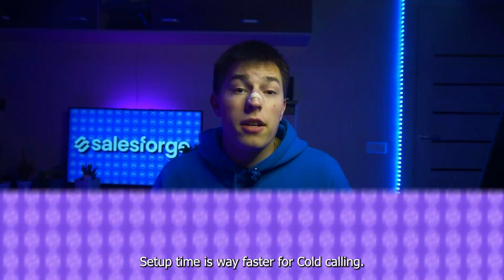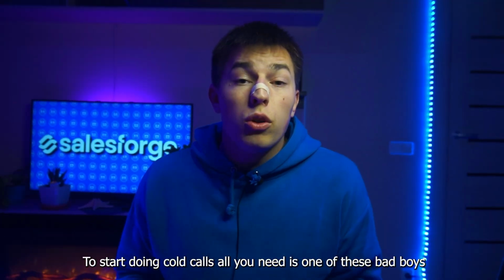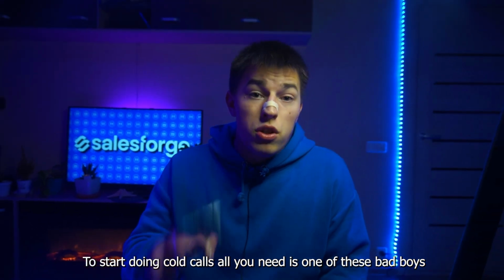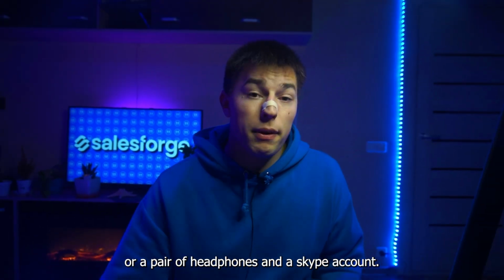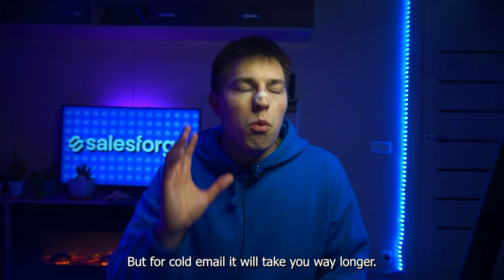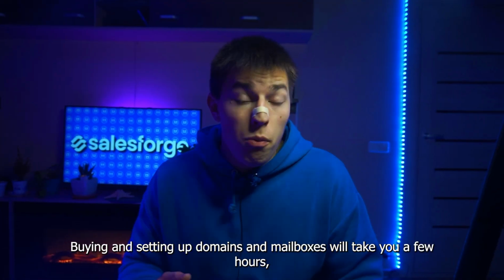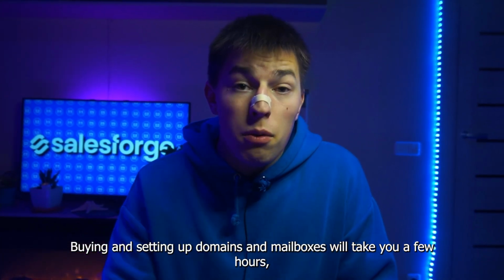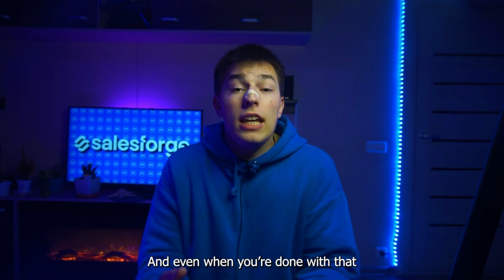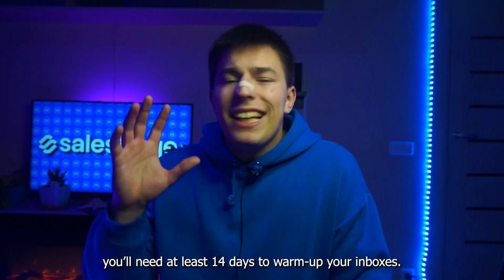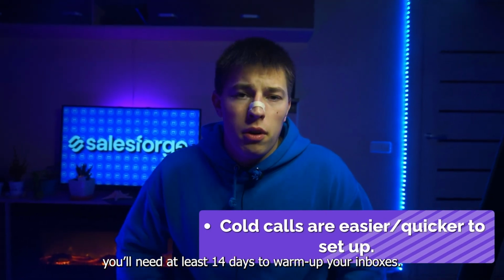Setup time is way faster for cold calling. To start doing cold calls, all you need is a phone or a pair of headphones and a Skype account. But for cold email, it will take you way longer. Buying and setting up domains and mailboxes will take you a few hours unless you're using MailForge. And even when you're done with that, you'll need at least 14 days to warm up your inboxes. So the first point goes to cold calling.